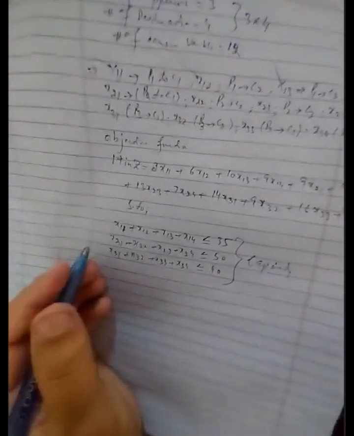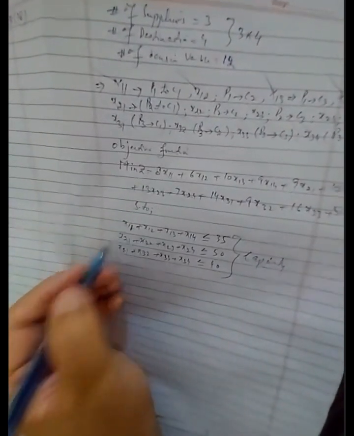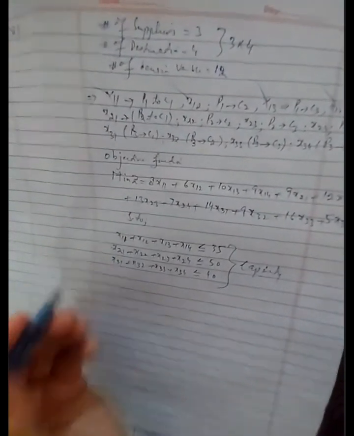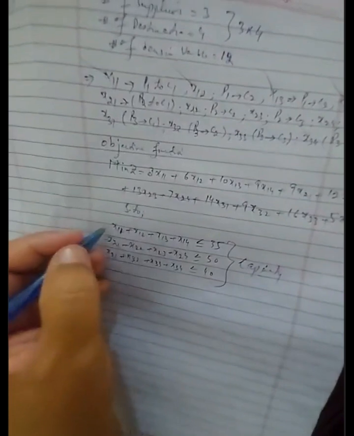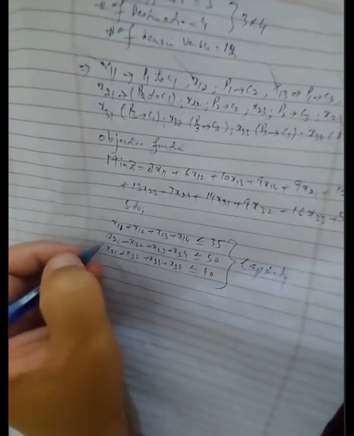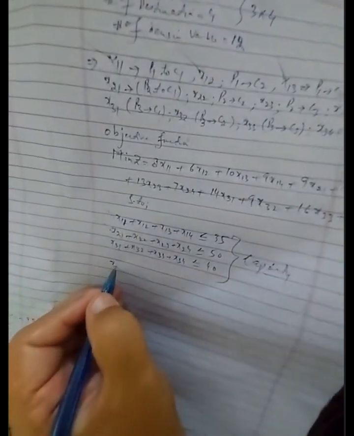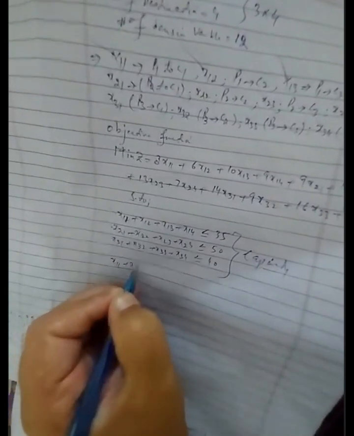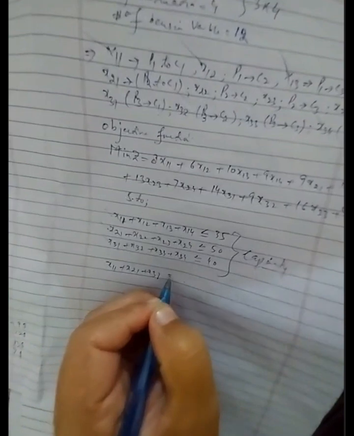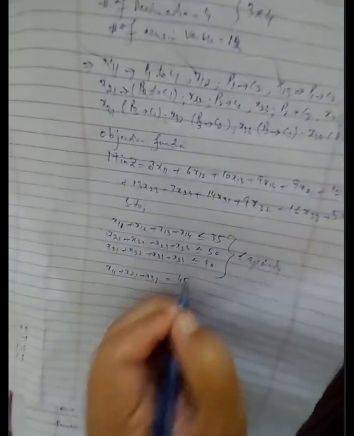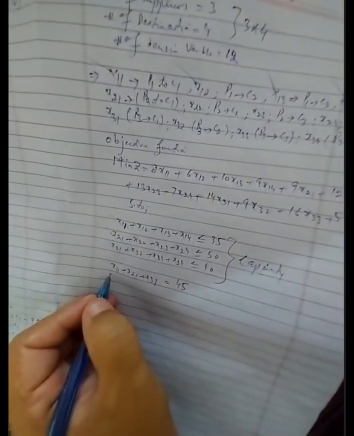Now we will go to demand constraints. The demand constraints are the power supply that each city is getting from each power plant. City 1 is getting from plant 1, plant 2, and plant 3, so it will be X11 plus X21 plus X31, and it will be equal to 45 kilowatt hours.